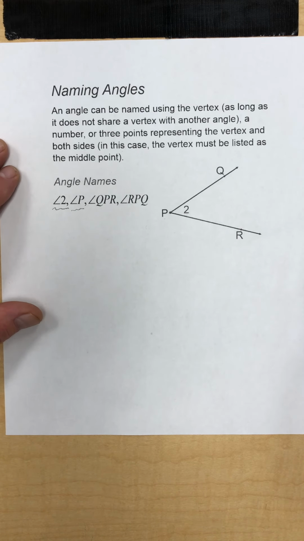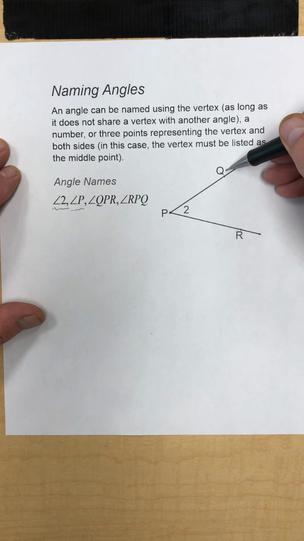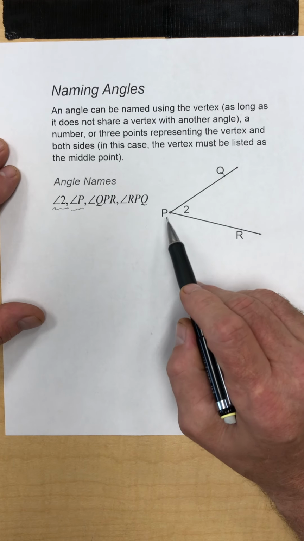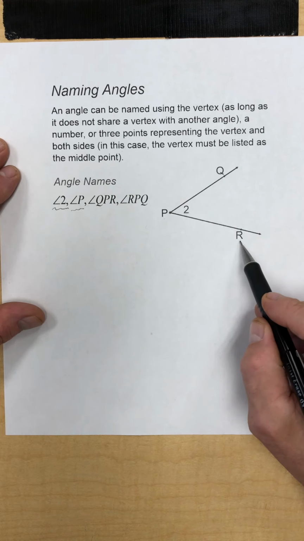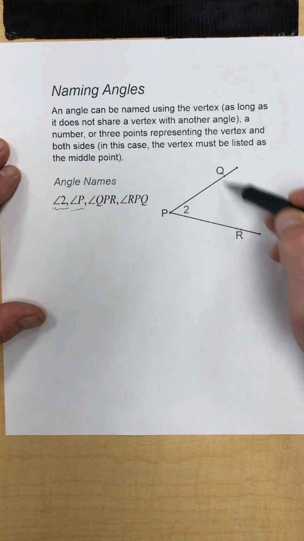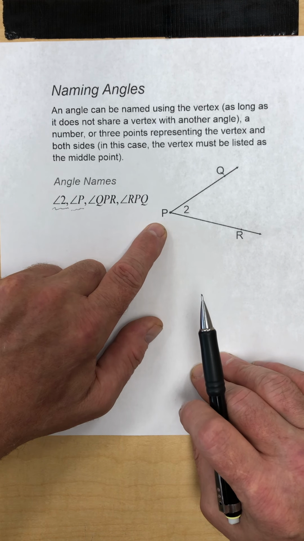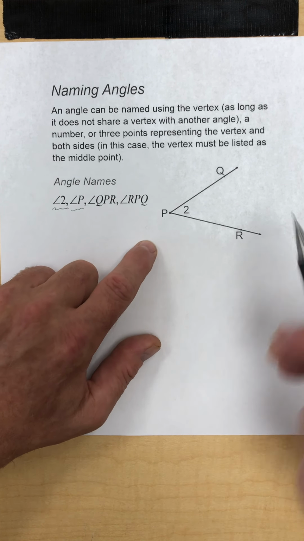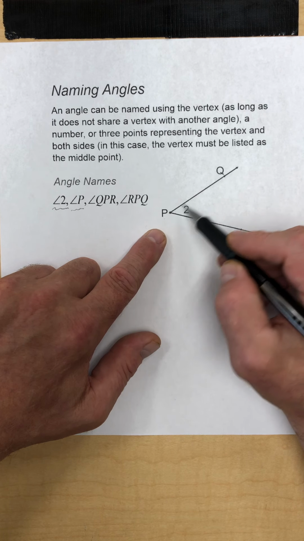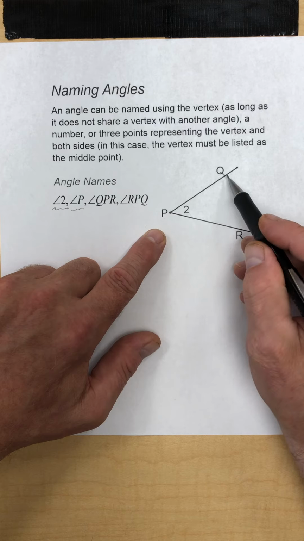The third way to name it is by taking a point along one side, the vertex, and a point along the other side. When you name it using two points on the sides, the vertex always has to be in the middle. So I could call this angle QPR, or I could call it angle RPQ.